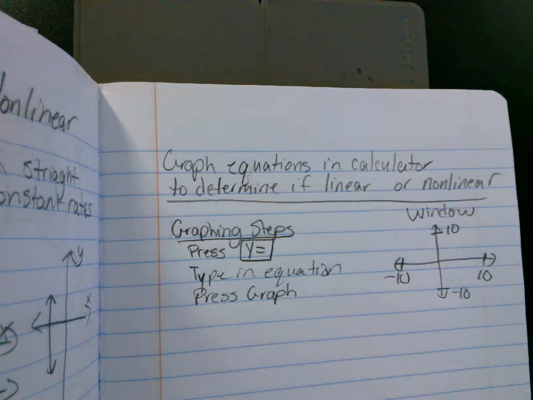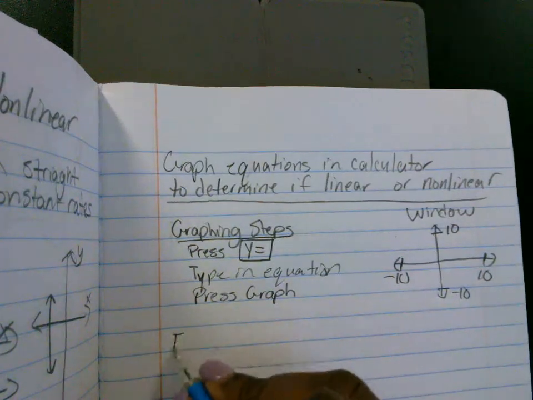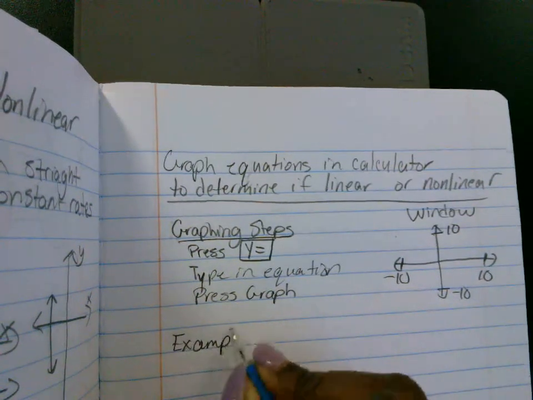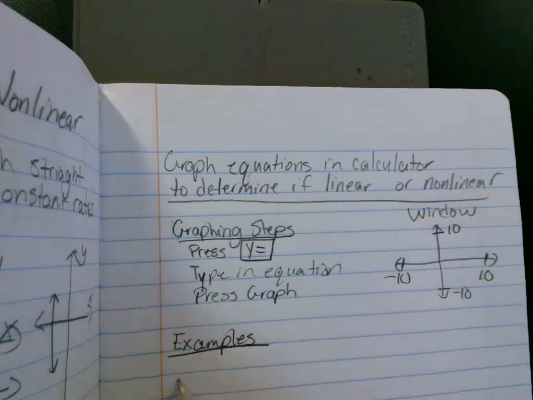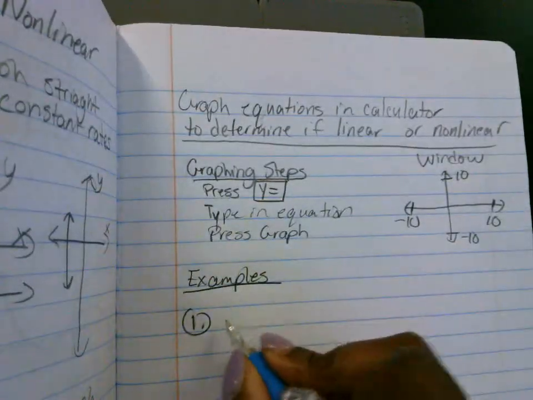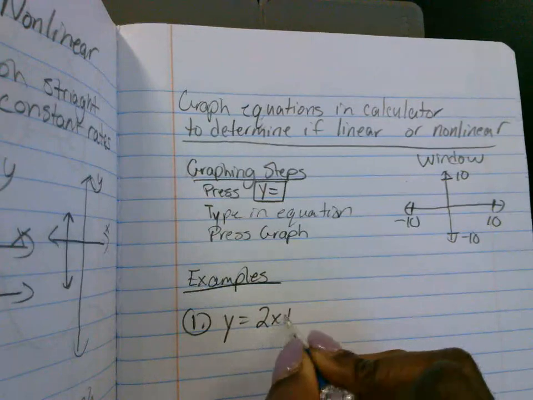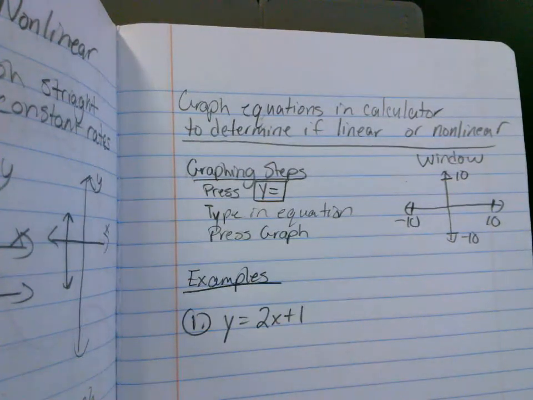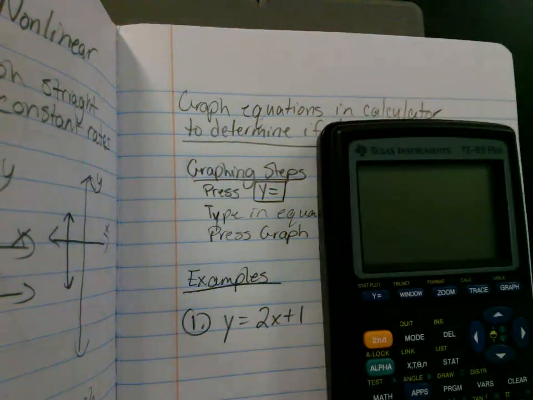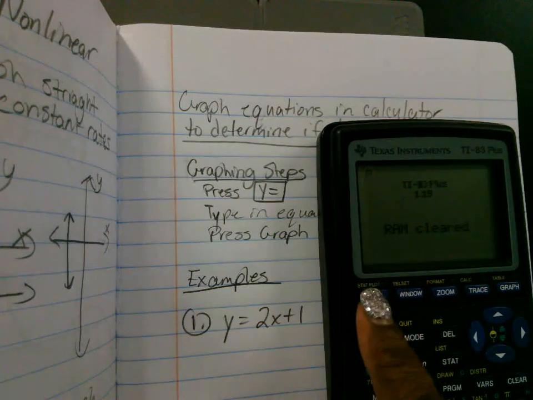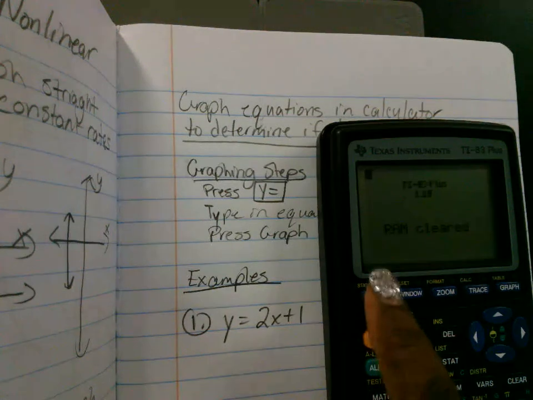All right, so now we're going to do some examples. We're going to type in the equation y is equal to 2x plus 1 using the steps, okay? Let's turn our calculator on. We've already got it cleared. Put your calculator in front of you. Now we're going to press the y equals button. That's the first button on the calculator at the top right here. Press this button.